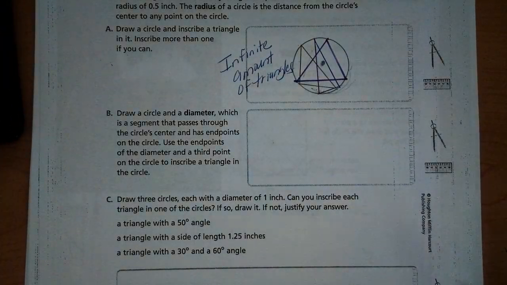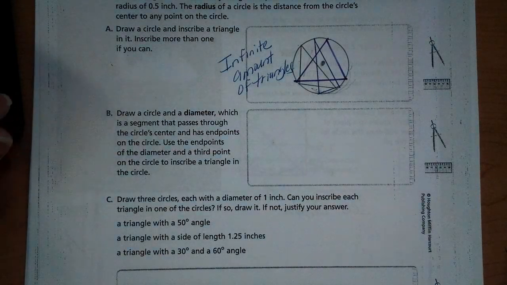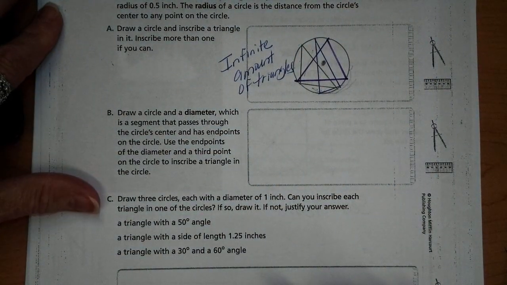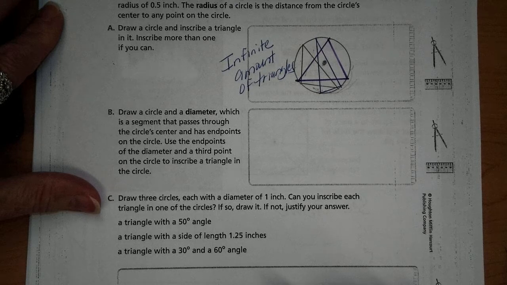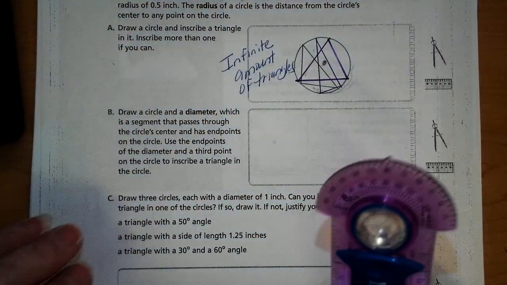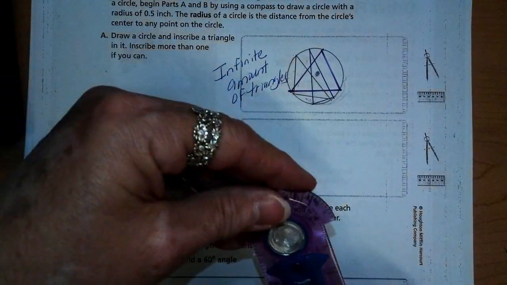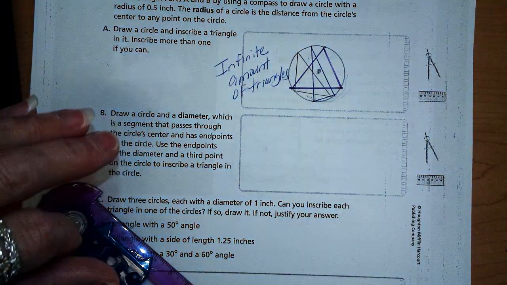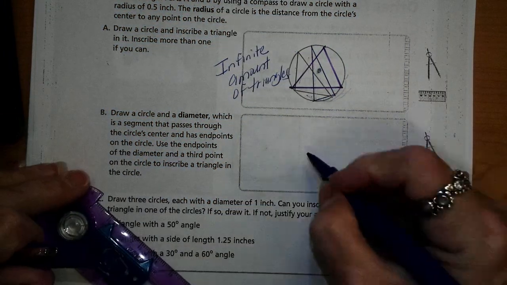Alright, so then B says draw a circle and a diameter, which is a segment that passes through the circular center and has endpoints on the circle. Use the endpoints of the diameter and a third point on the circle to inscribe a triangle on the circle. Alright, so draw another circle. This time, it's still the same thing, right? 5/10. So put my dot.